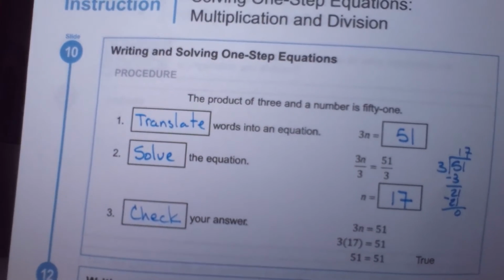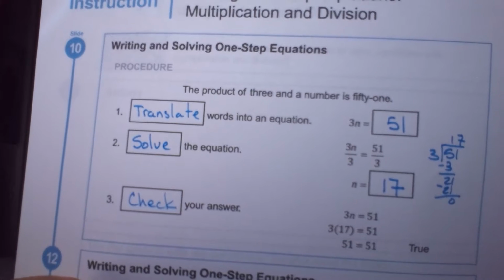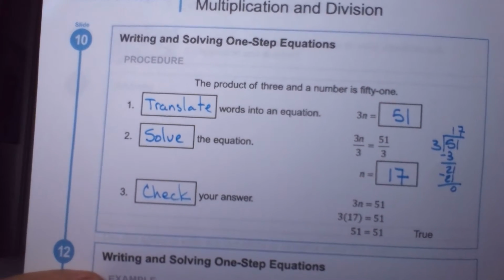All right, I know that was short and sweet. You might have to pause, reflect, pause, go back and look, pause, go back and reflect. So we're going to look at this one. This one is 3 times n is equal to 51.